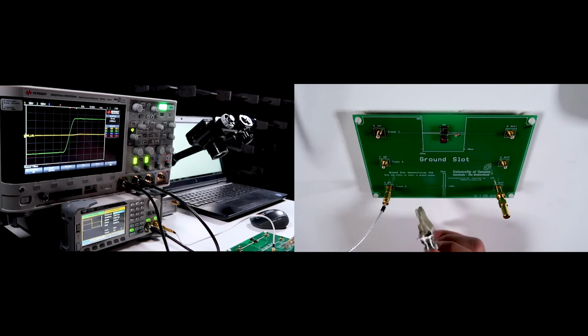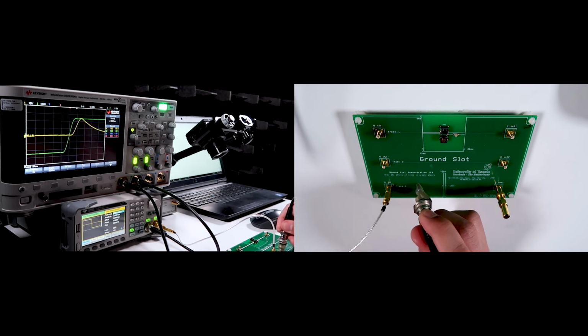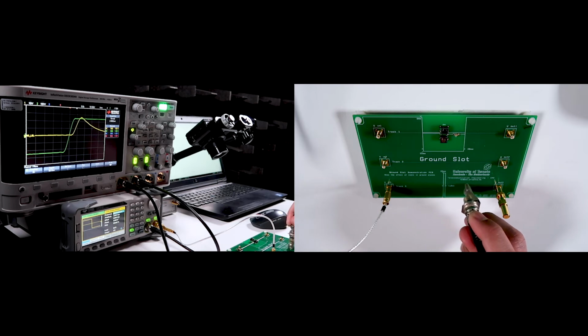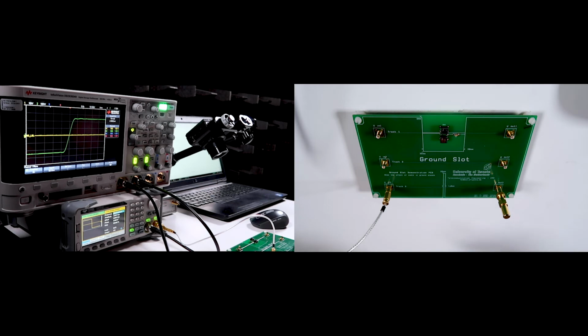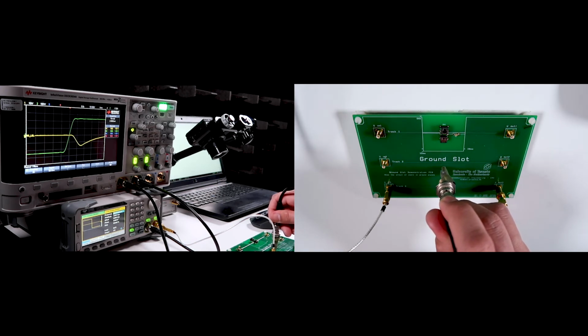With the sniffer, you can see that the signal represented by the positive peak is going alongside the track. However, the return path represented by the negative peak is present right at the edge of the ground slot.